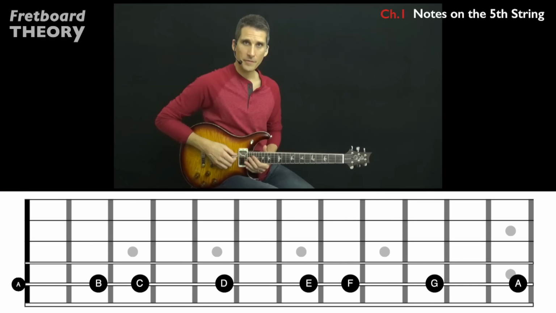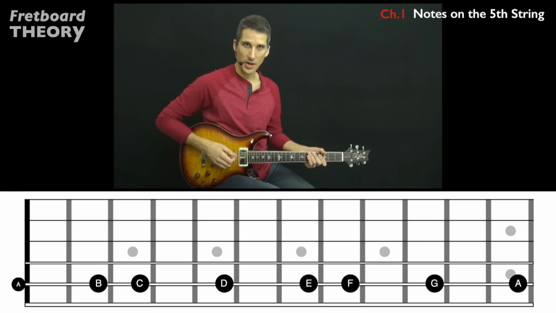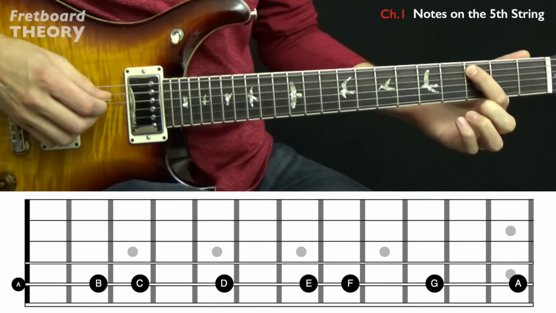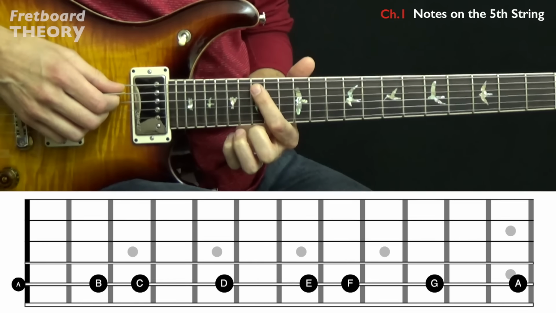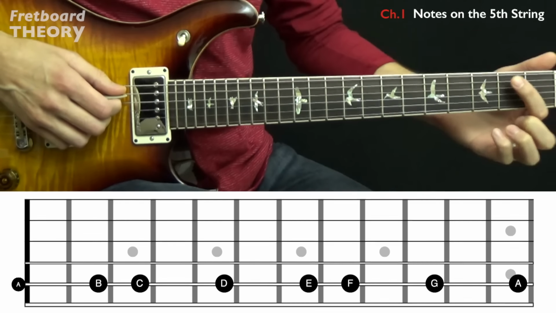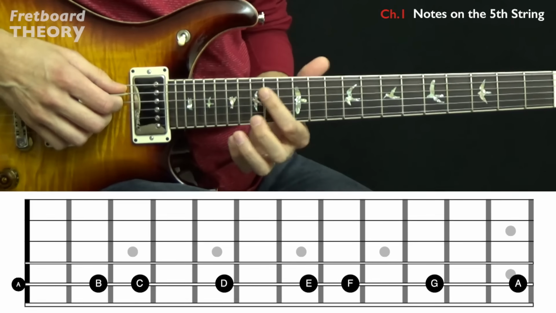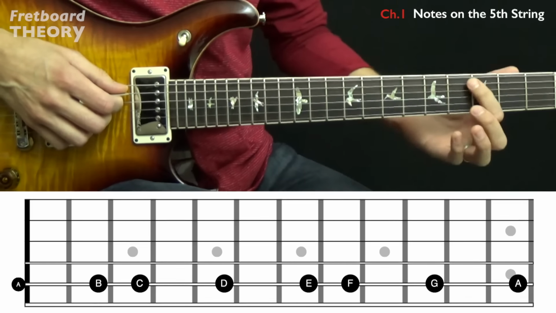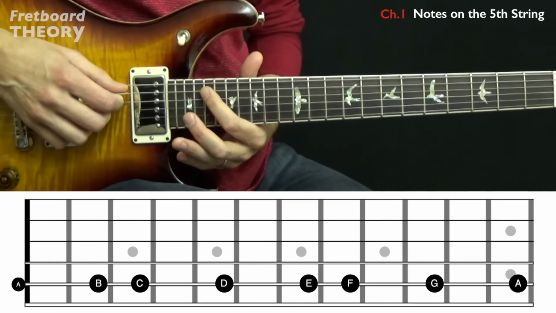The fret markers on your guitar correspond to the notes after the 12th fret in the same way they correspond to the notes before the 12th fret. In other words, the first fret marker down here is C, and the first fret marker after the 12th fret is also C. The second fret marker down here is D, and the second fret marker after the 12th fret is D. The third fret marker is E, and the third fret marker past the 12th fret is E.